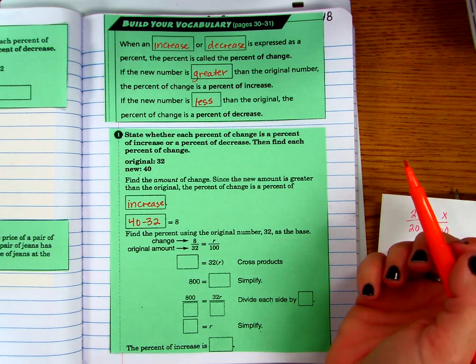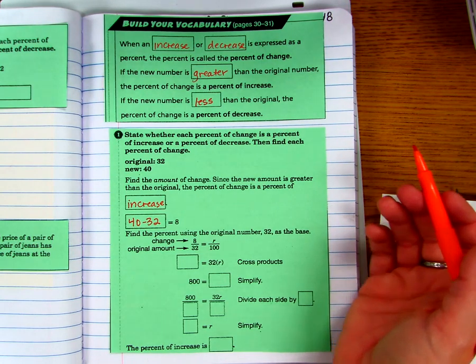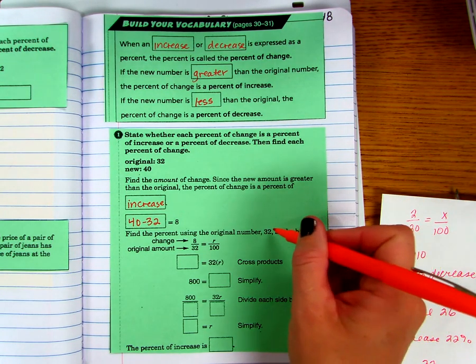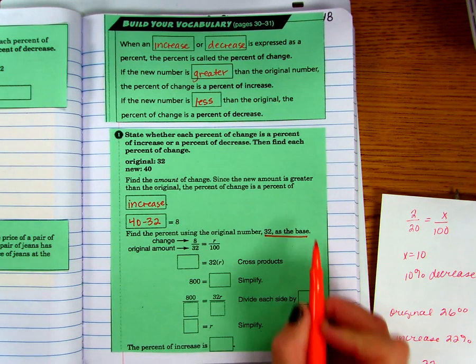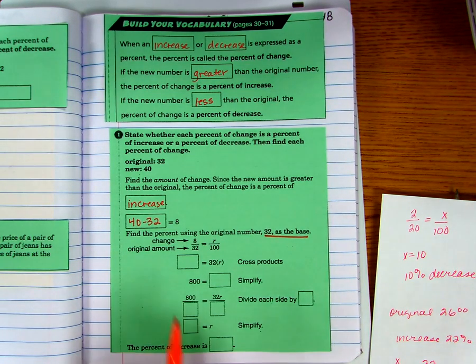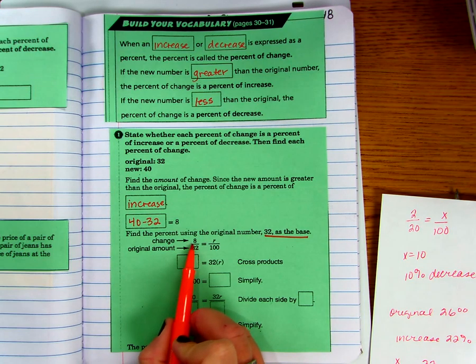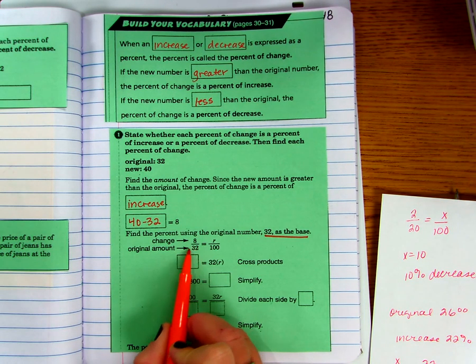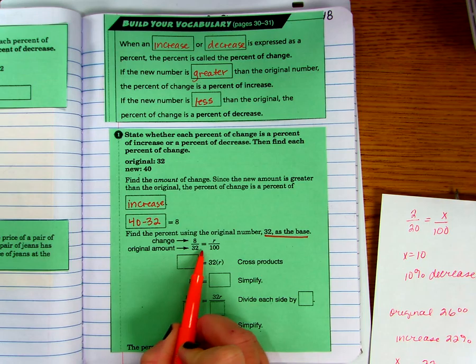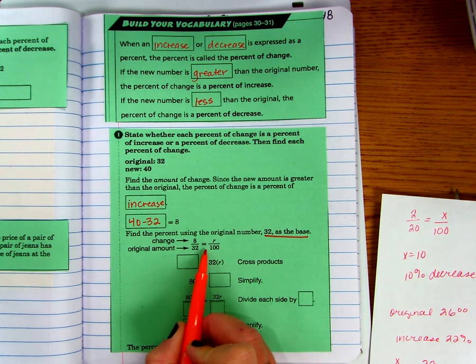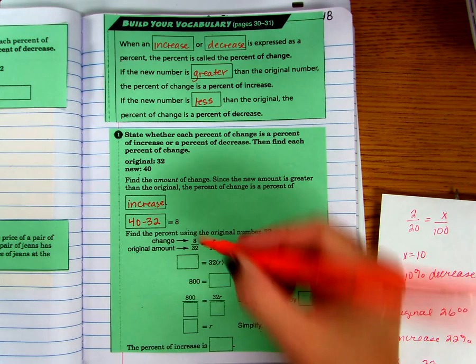Okay, so now we're going to find the percent of change, how much it changed, using the original number 32 as the base. Okay, so the amount of change was 8. It went up by 8. The original amount was 32. And we have to express it as a percent. So this goes back to our percent proportion. And now we're just going to cross multiply.